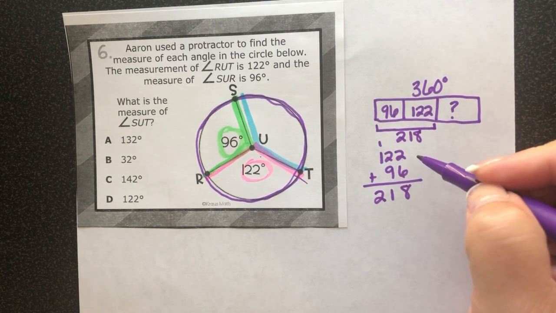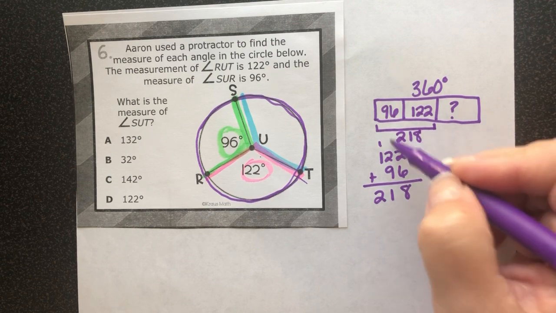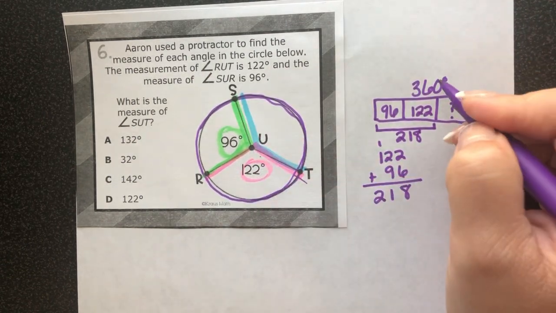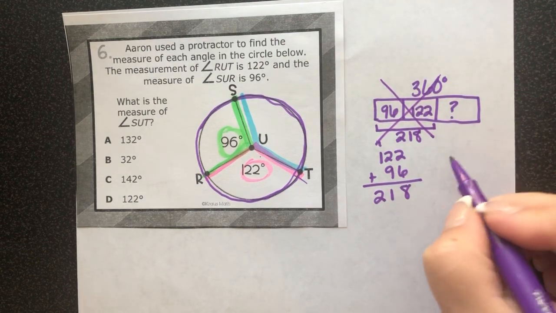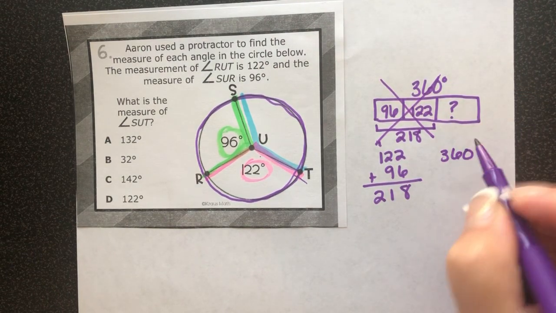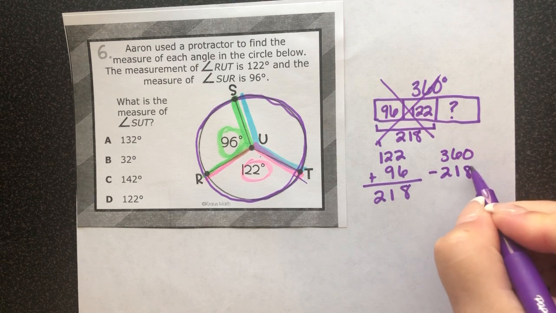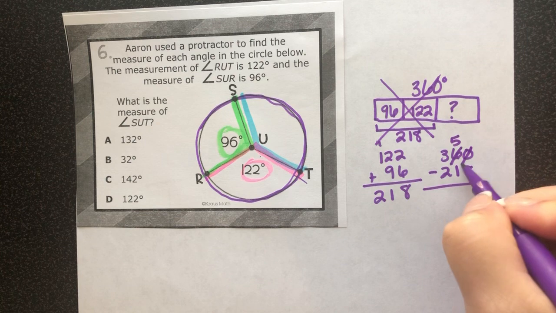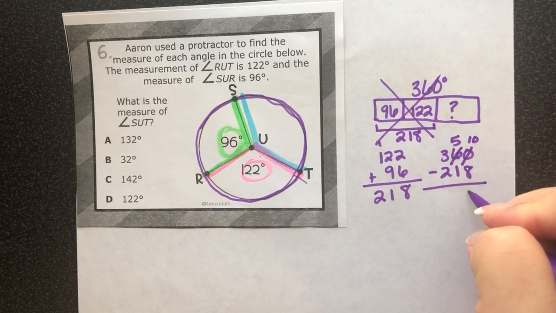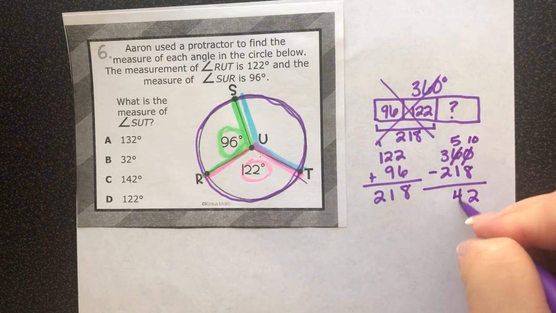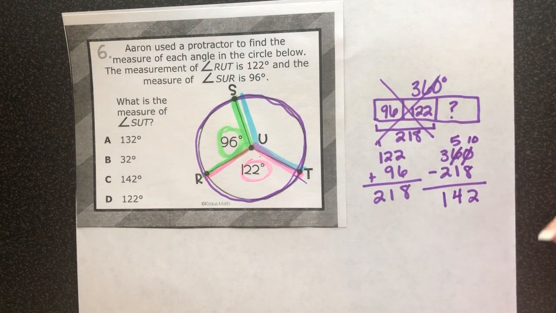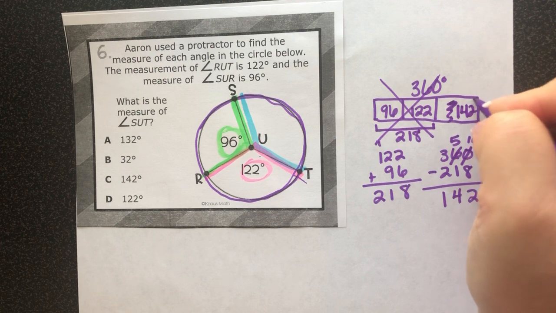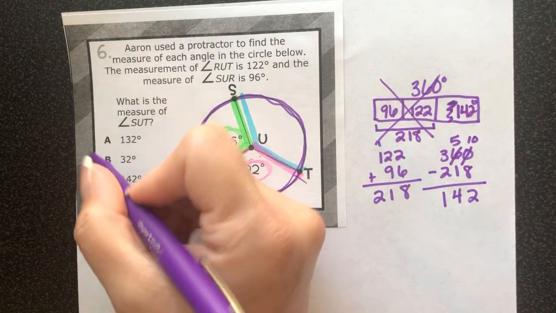That's only part of the problem. That's one step. Now I have to take that 218 for both of these, and I have to take it out of the 360. So I'm going to take that 360 and subtract 218 from it. 0 minus 8, can't do that. Got to borrow, that's 5. This becomes 10. 10 minus 8 is 2. 5 minus 1 is 4. 3 minus 2 is 1. So our big angle has to equal 142 degrees, which is answer choice C.